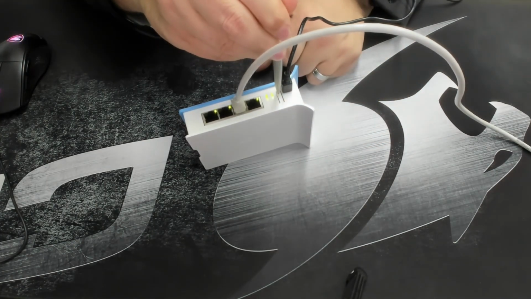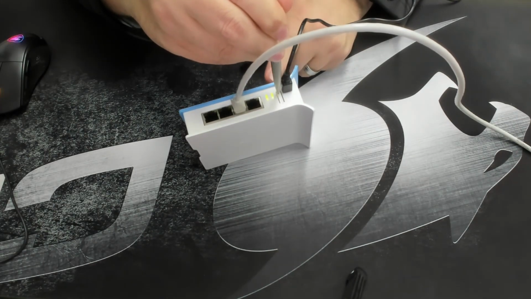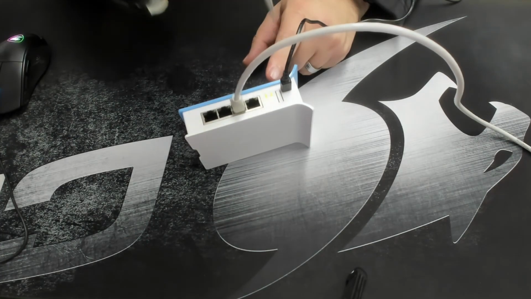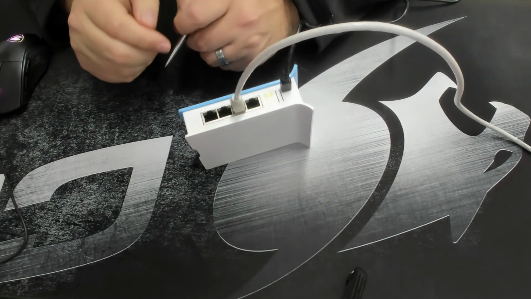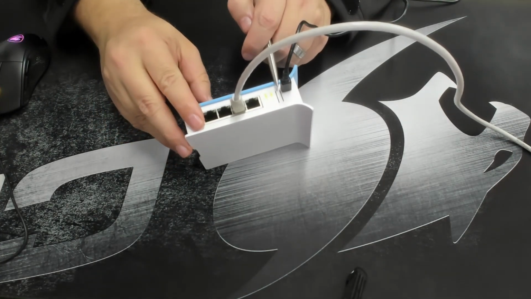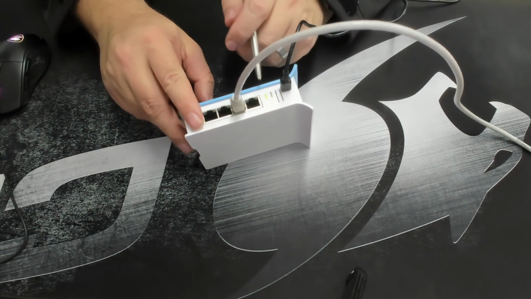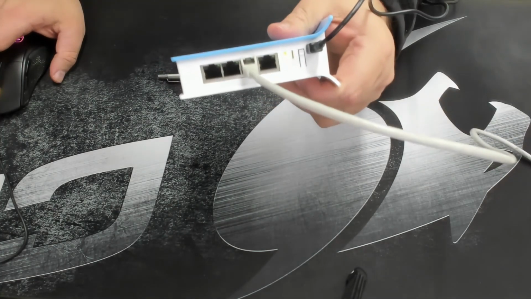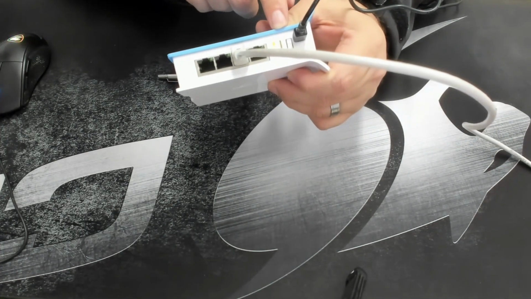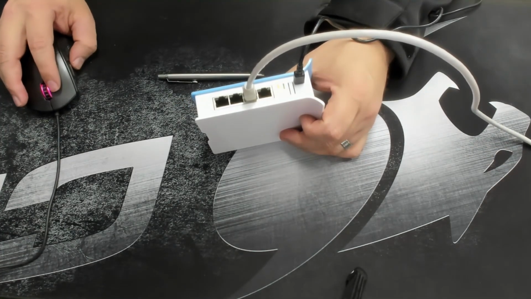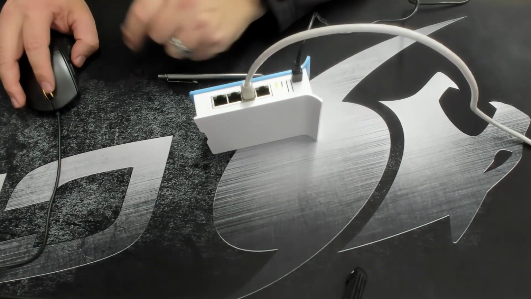You will see the first light goes on, and then the light starts flashing. As soon as it stops flashing, you leave the reset button immediately, and that should then reset the device. Okay, it's busy booting up now again. As you guys can see, this light is off, so we're just going to wait for it to reboot.